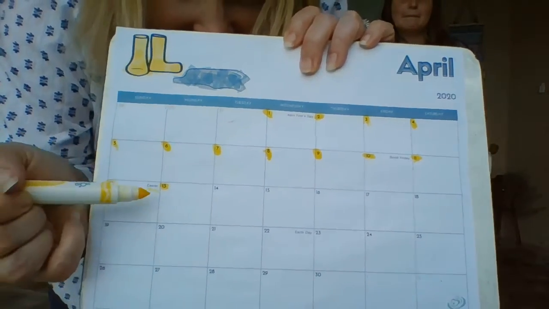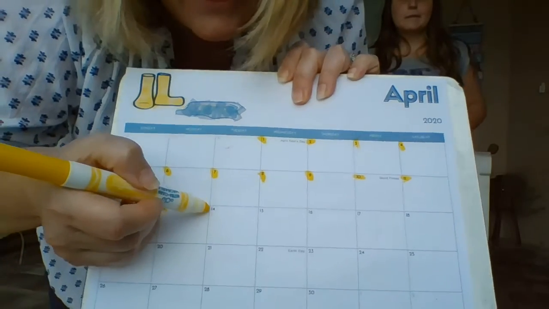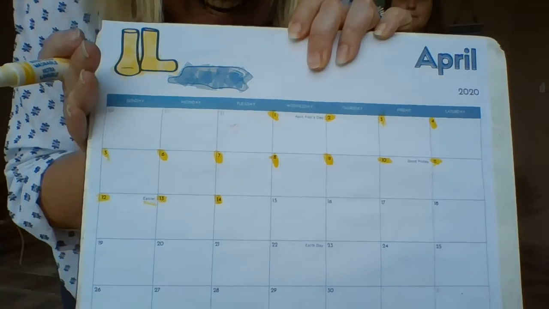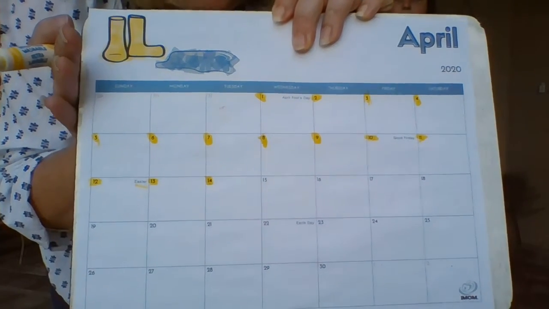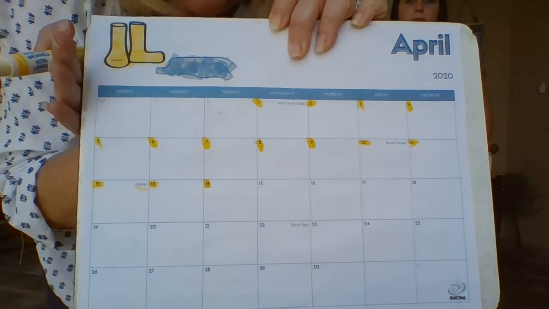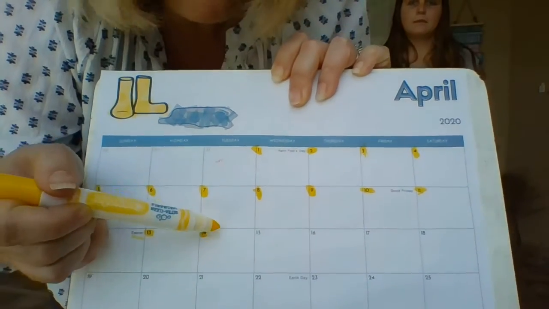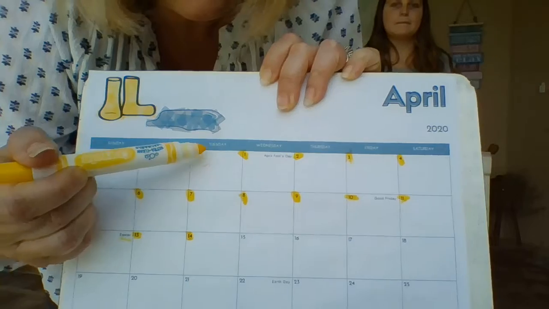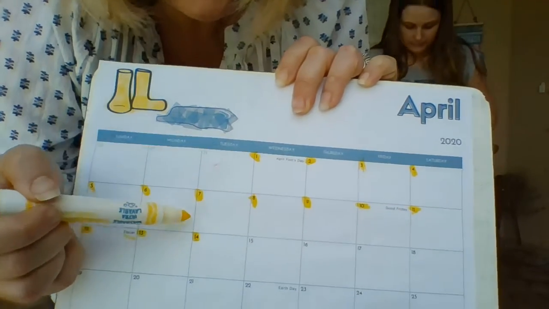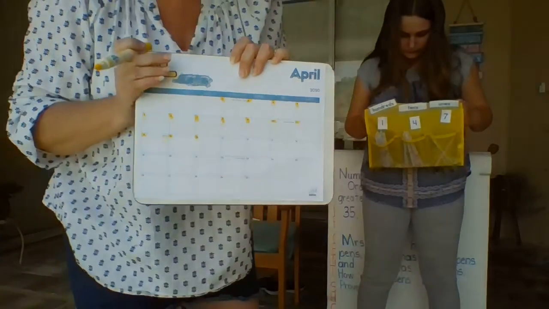You will see that yesterday was the 13th, so today is now highlighted. Let's say our today's statement together. Today is April 14th, 2020. Look right above April 14th. What day of the week is today? It is Tuesday. Good job. Today is Tuesday, April 14th, 2020.